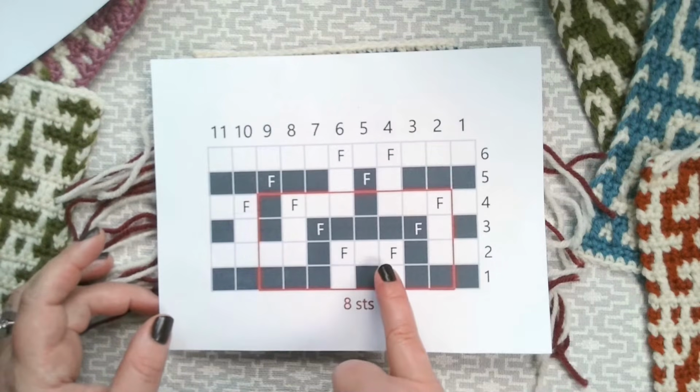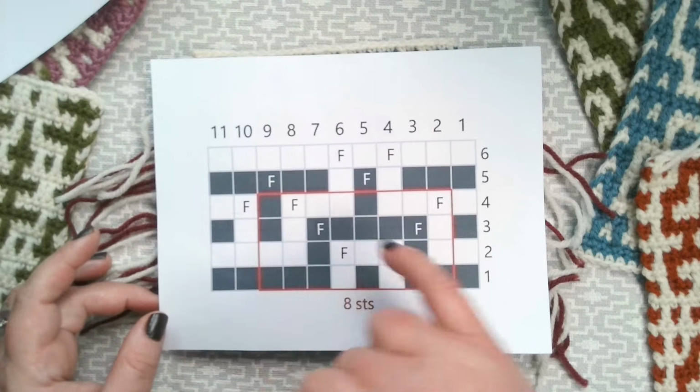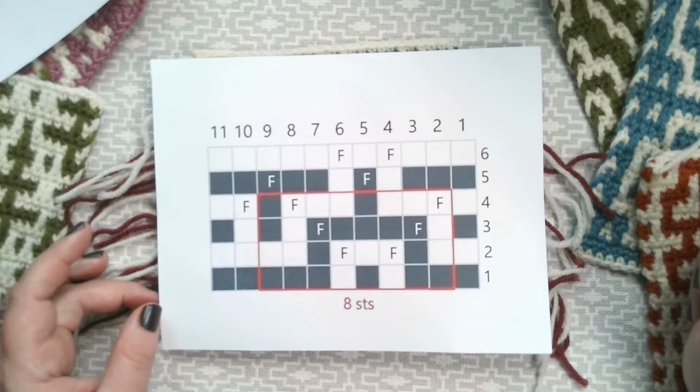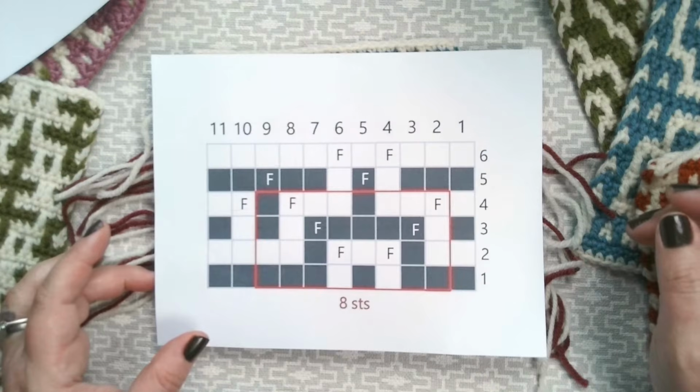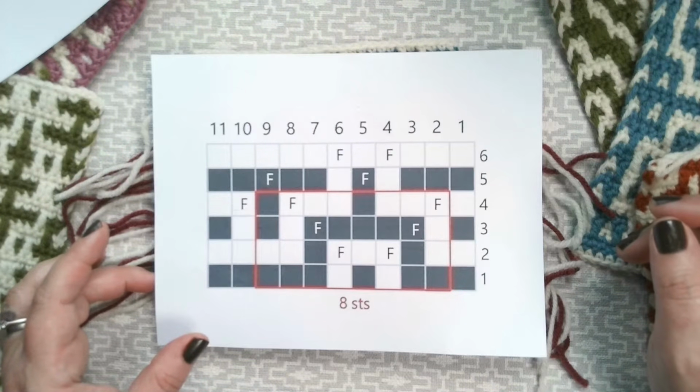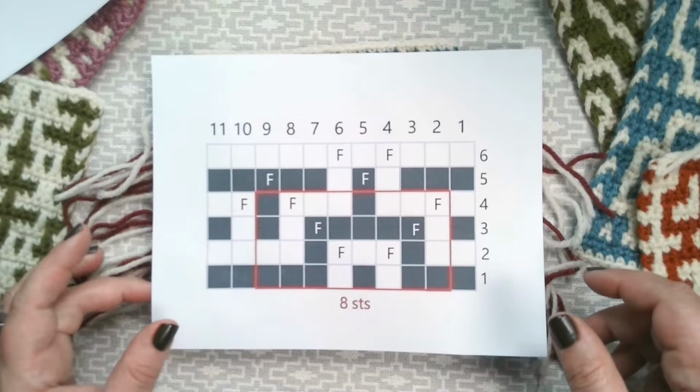And also you will notice that some squares have the letter F. This stands for front loop treble 2 rows down. I'm using UK terms. In US, it will be front loop double crochet 2 rows down. Now, my book is written in US terms, but obviously translations are given to you in an abbreviation list.